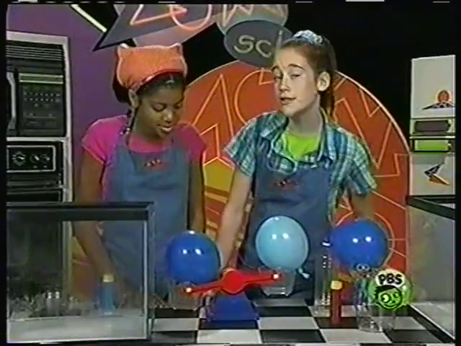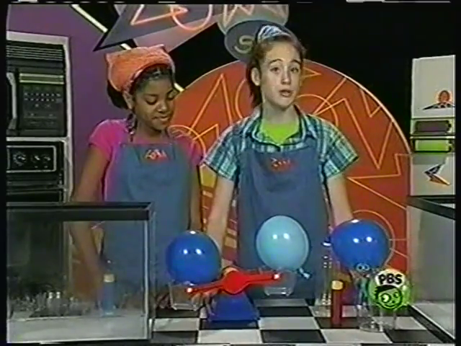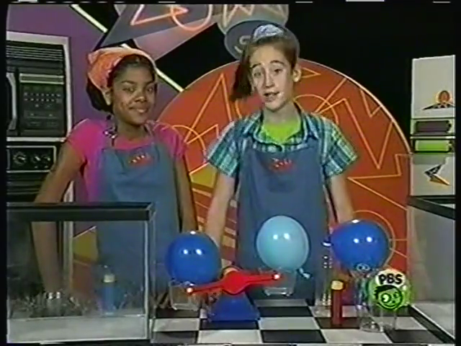If you still don't understand density, don't worry. There's a lot of people who can explain it to you. You can talk to a teacher, go to your local library, visit a science museum, or talk to your parents.